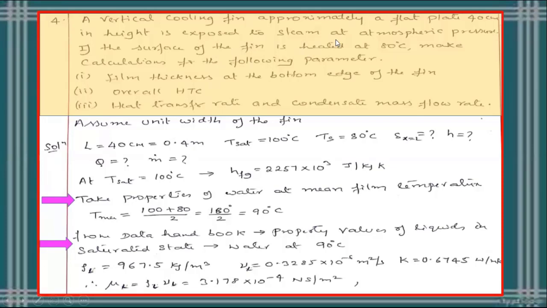It is exposed to steam at atmospheric pressure. So steam is at atmospheric pressure. Atmospheric pressure means we take the saturated temperature as 100 degrees centigrade. If the surface of the fin is heated at 80 degrees centigrade, that means the fin surface temperature is 80 degrees centigrade, make calculations for the film thickness at the bottom edge of the fin.